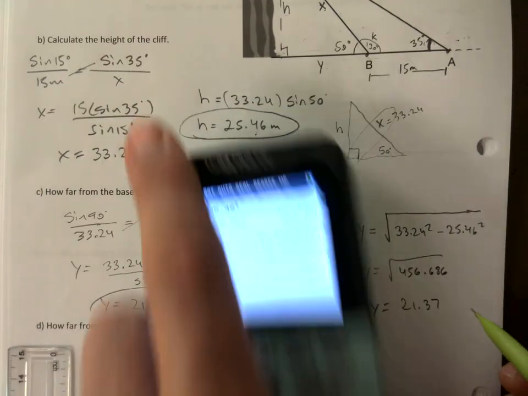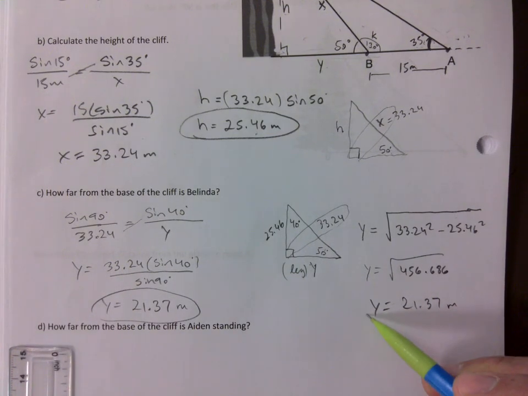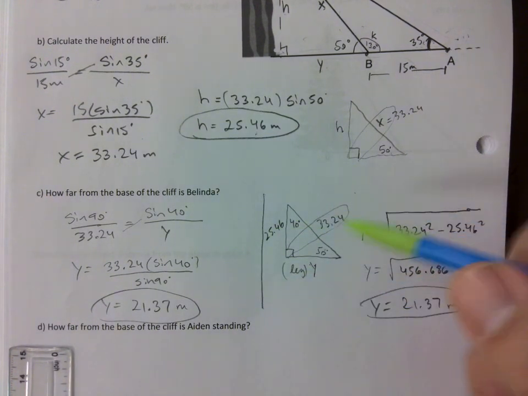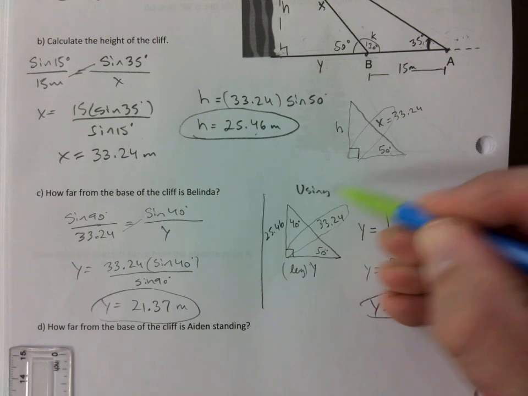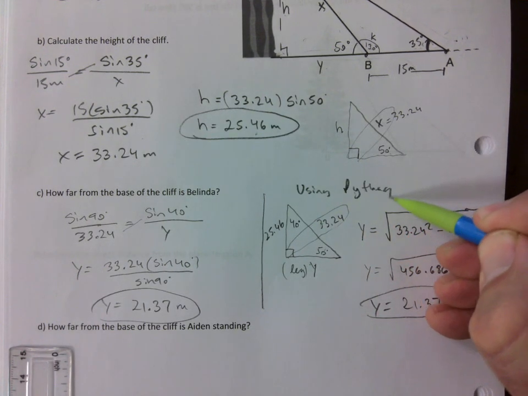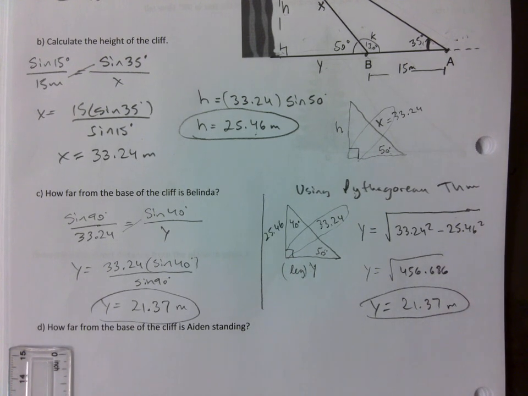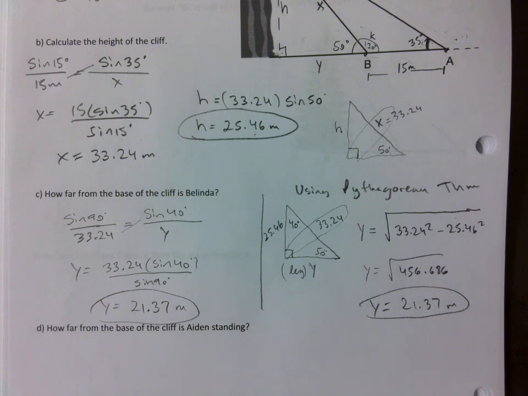Hey, we got the same answer. Okay, so this is using Pythagorean theorem. So it still works with right triangles. That's kind of cool to see that.